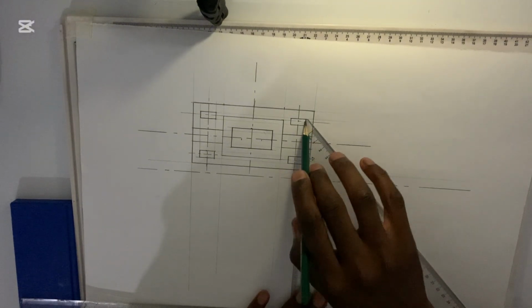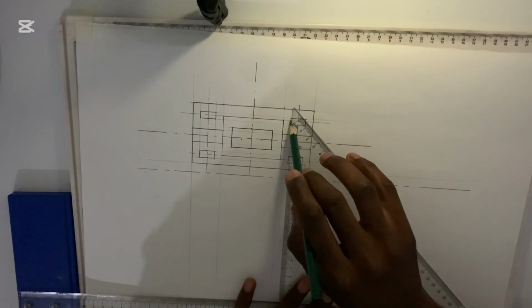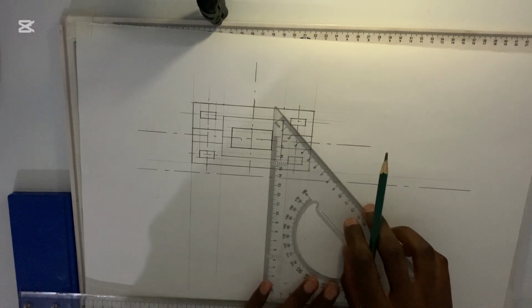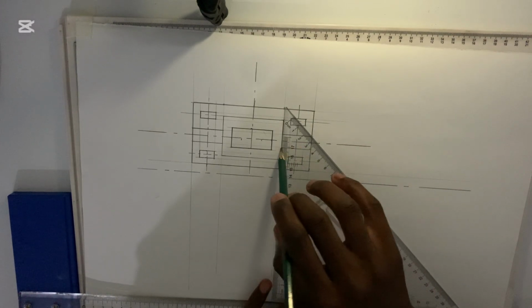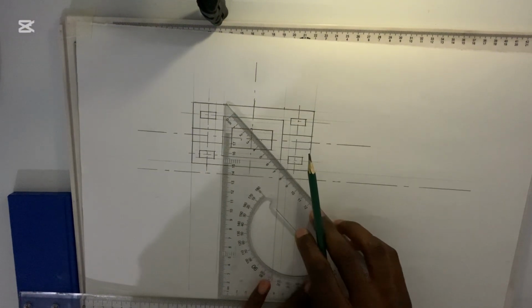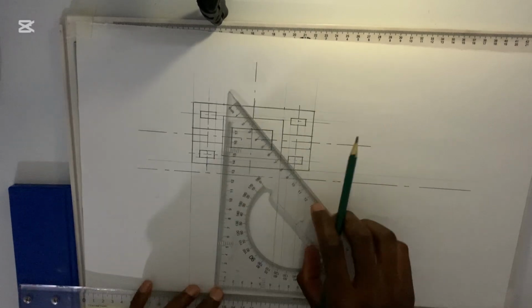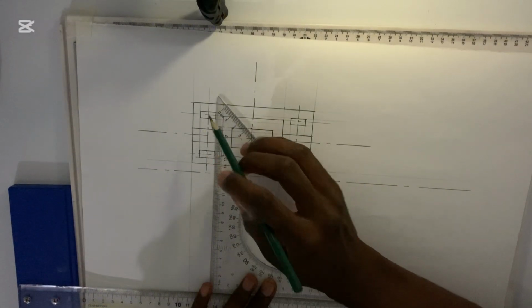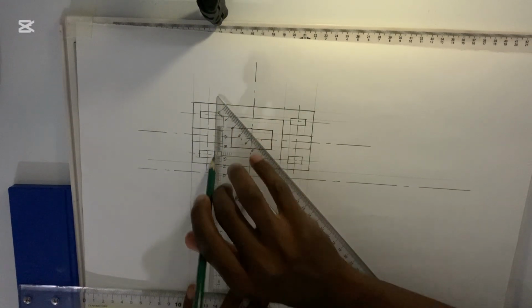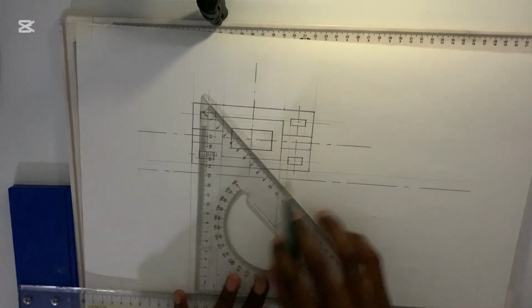So now we want to project all the edges going downwards so that we obtain our front elevation, right? You have to take note, each and every edge that you see on the top elevation, you project it going downwards, right? Because it will help us to get the front elevation.